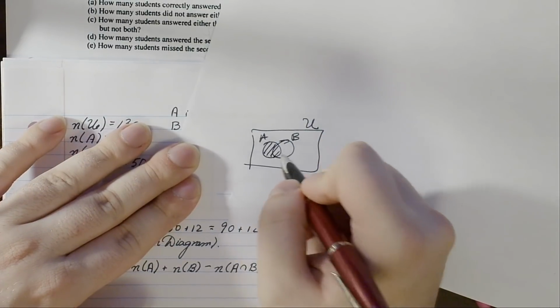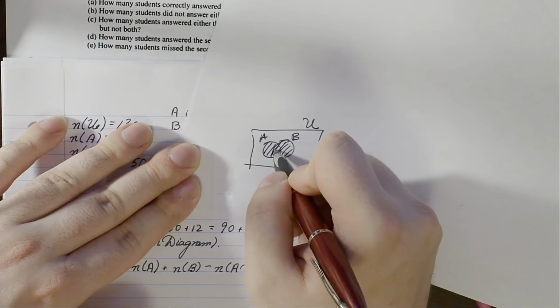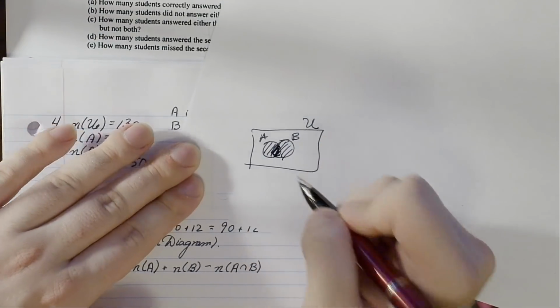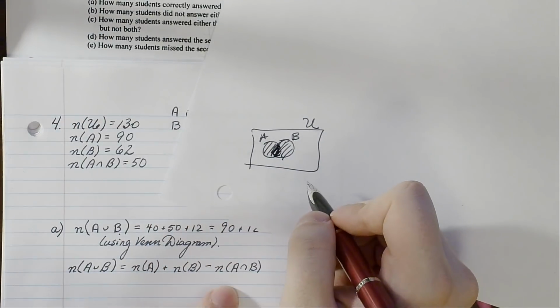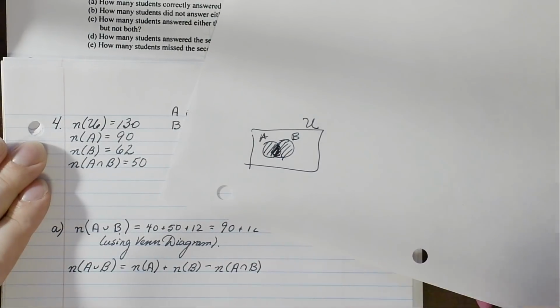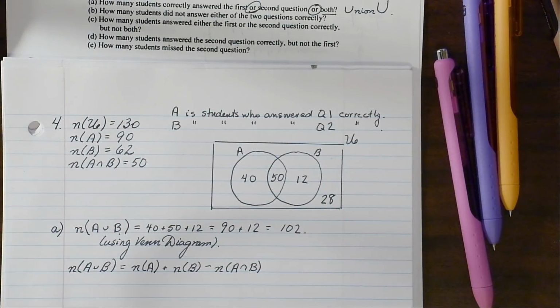I've done A, here's B, and in here I've double counted, so I need to remove that. That's the principle of inclusion-exclusion.